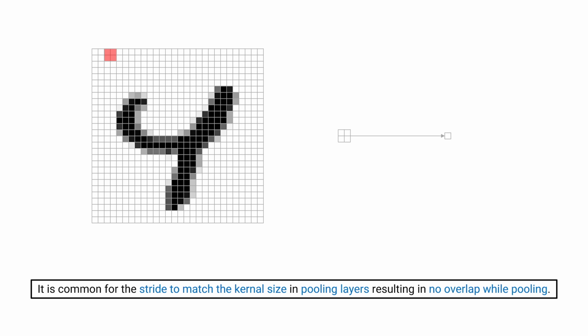But in the pooling layers, it's the opposite. We kind of like when we don't overlap. We're trying to make this image smaller. Now that's not a hard and fast rule. We don't always have our stride match the kernel size. Sometimes we have a little bit of overlap.